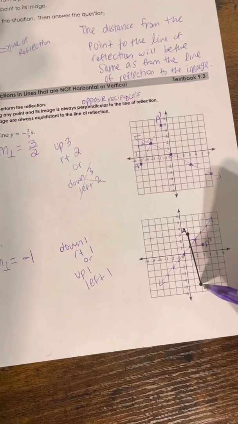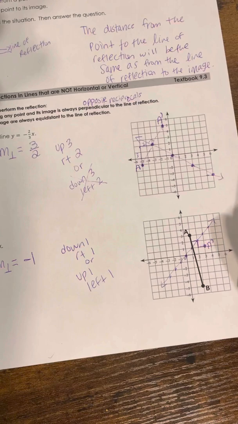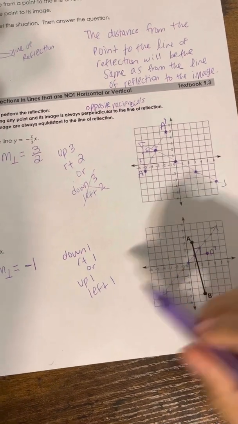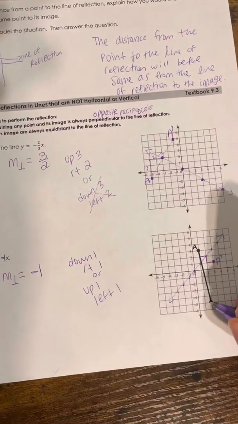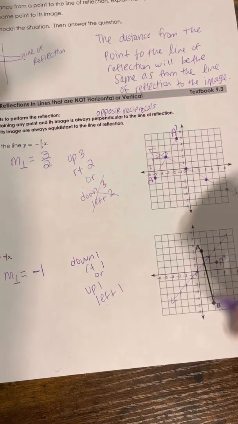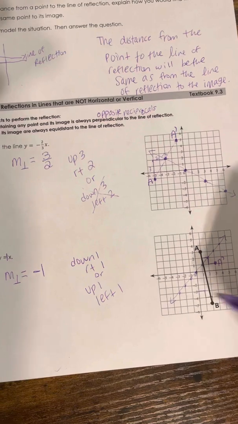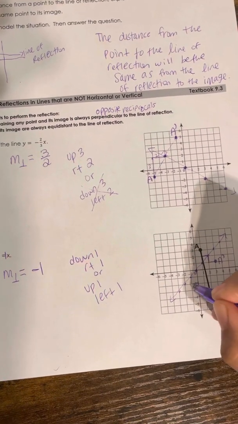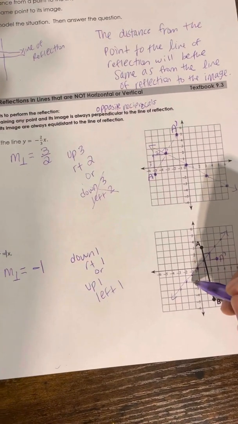So we want to this time not go down and right, because you're gonna go away from the line. Instead, you want to go up 1, left 1 to get closer and closer to the line. So let's see how many times we do that. Up 1, left 1. Up 1, left 1. That's twice. Up 1, left 1. That's 3 times. But now here's a problem.